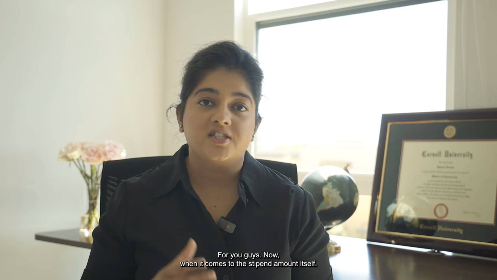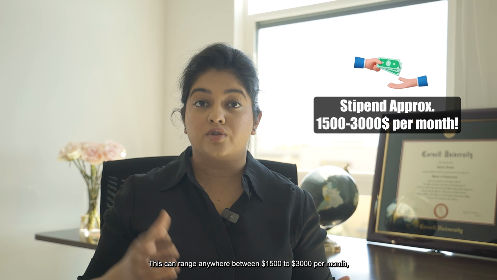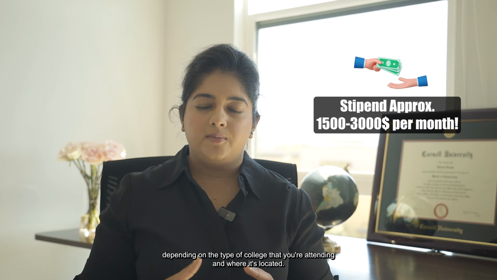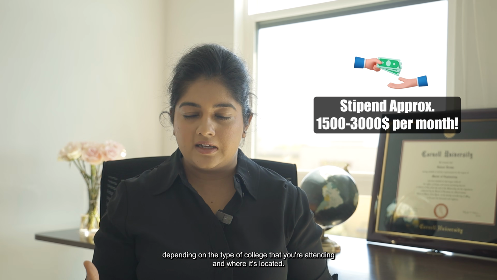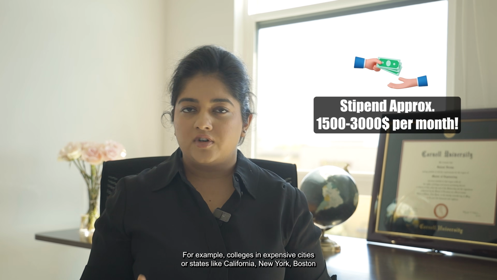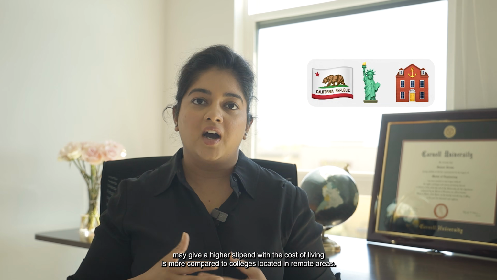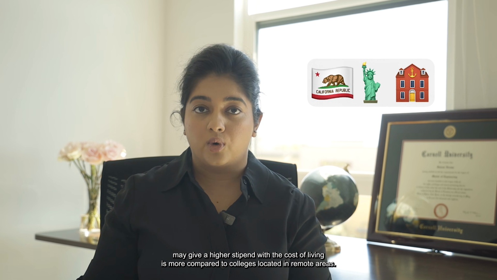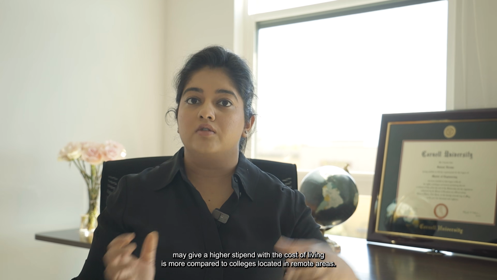Now, when it comes to the stipend amount itself, this can range anywhere between $1,500 to $3,000 per month, depending on the type of college that you're attending and where it's located. For example, colleges in expensive cities or states like California, New York, Boston may give a higher stipend where the cost of living is more compared to colleges located in remote areas.